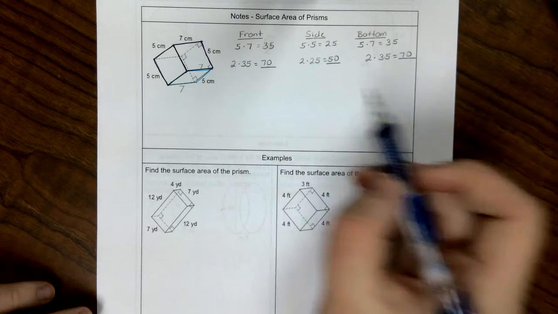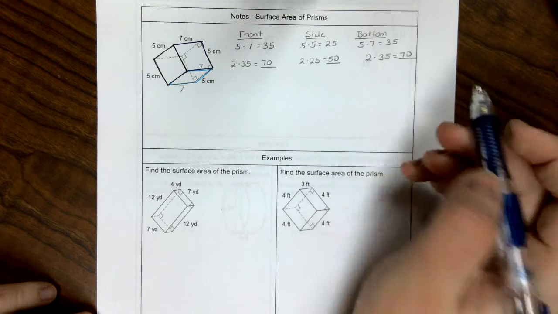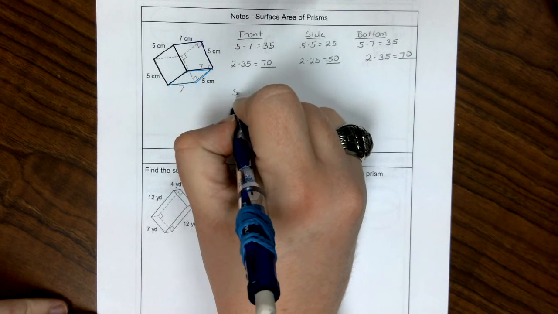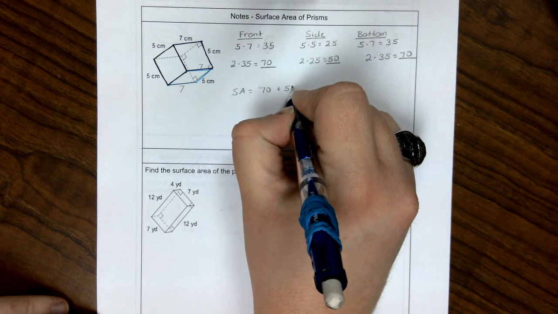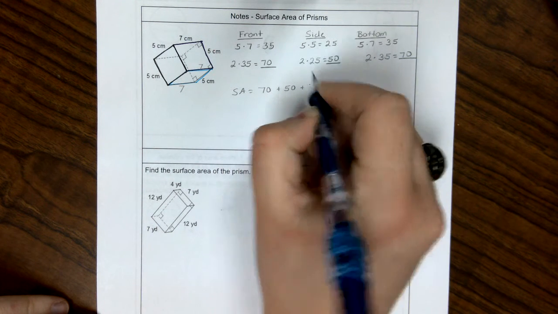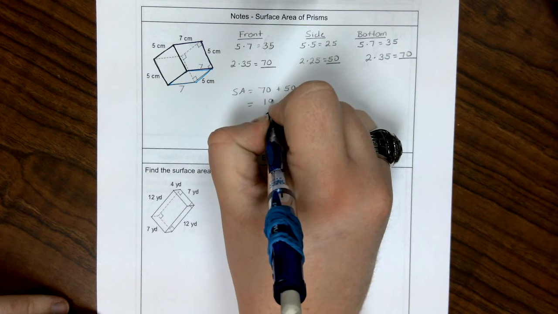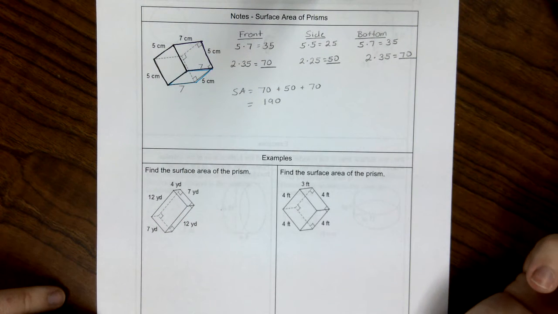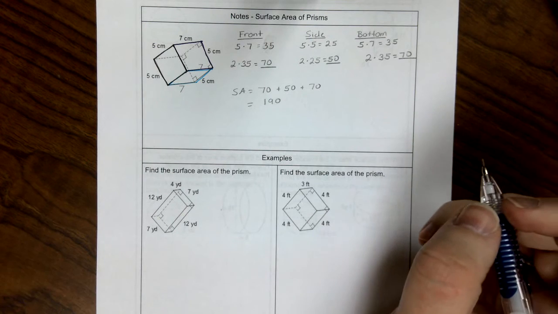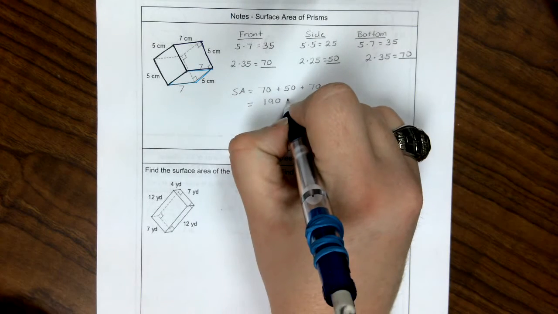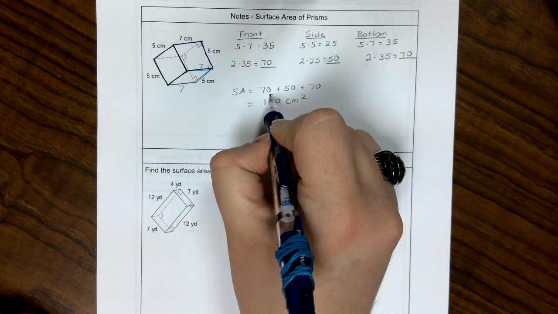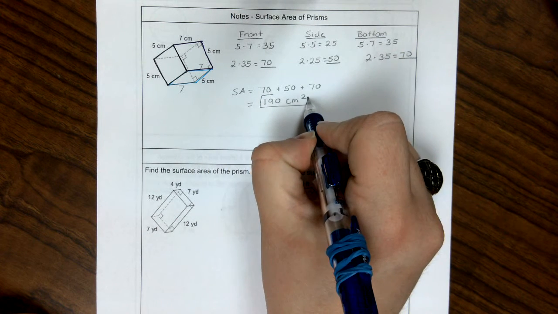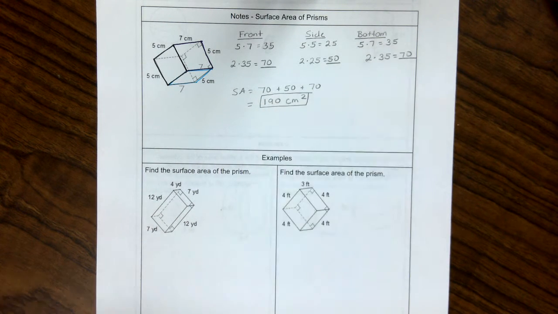Now, for a surface area, all these underlined areas you have to add together. So surface area is going to be 70 plus 50 plus another 70. That's going to equal 190 when you add all that together. And because it's area still, we're going to do centimeters squared. Not cubed, because we're still area. So 190 centimeters squared.